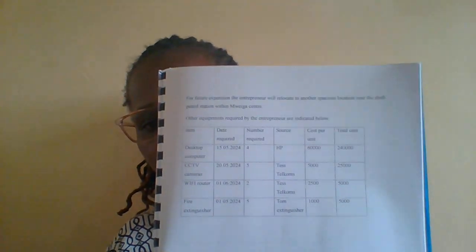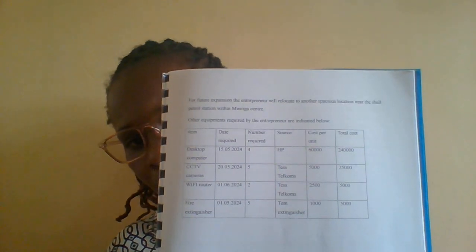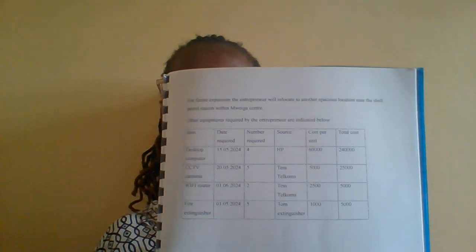Things are disappearing. Let me see what my friend here has. Wi-Fi. They are talking of fire extinguishers. They are talking of desktop. Those are the things that you will need in future. So the table still looks like the other one, but now you put it like this.